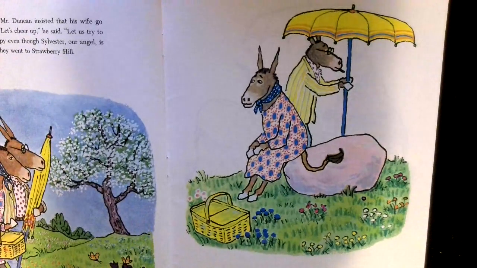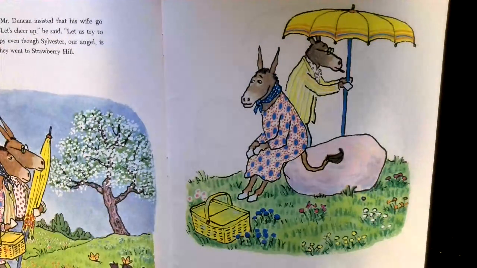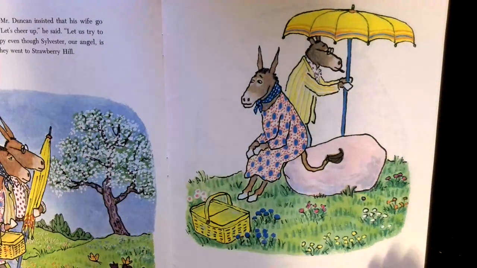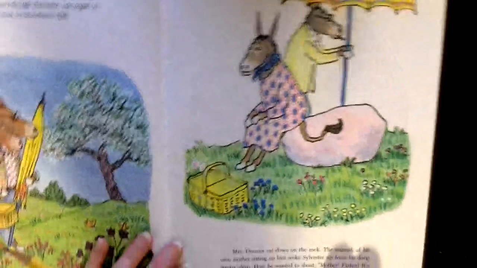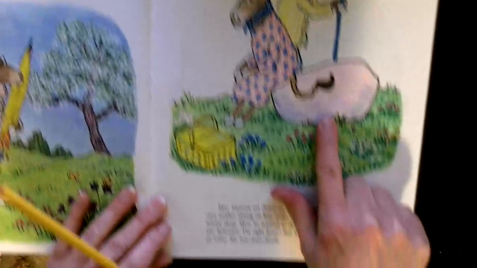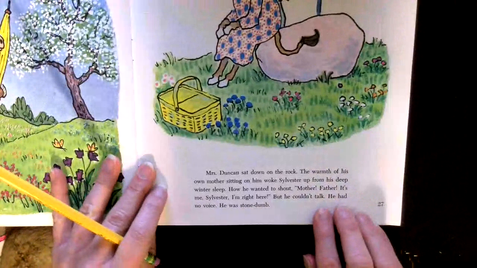Think about how Sylvester's feeling in a rock. His parents are sitting on him, who he hasn't seen for a year. He might be feeling like he's going crazy. And since Sylvester can't show emotion, he's in a rock, that's when William Steig really uses the words.